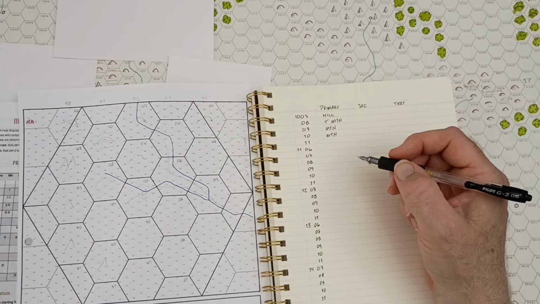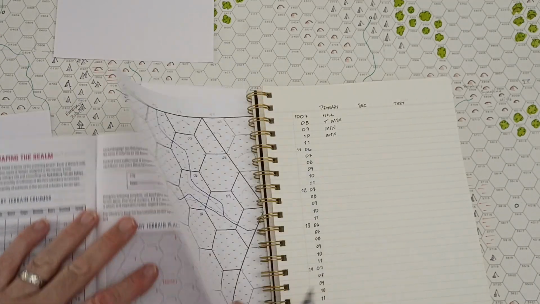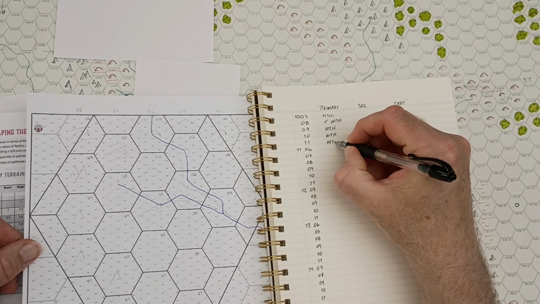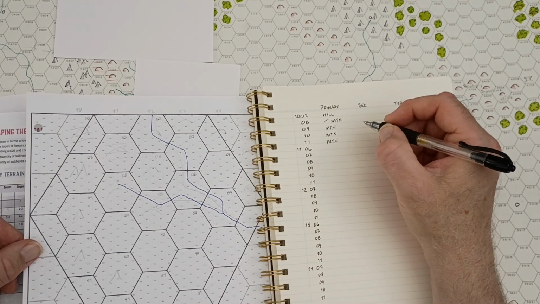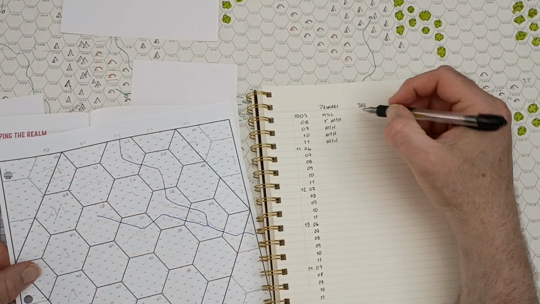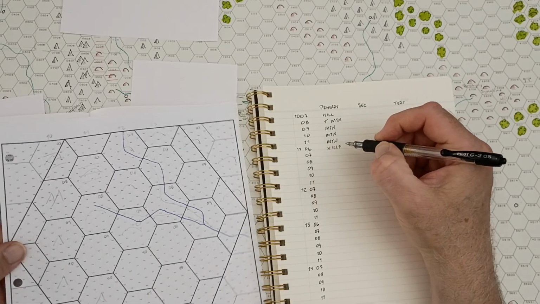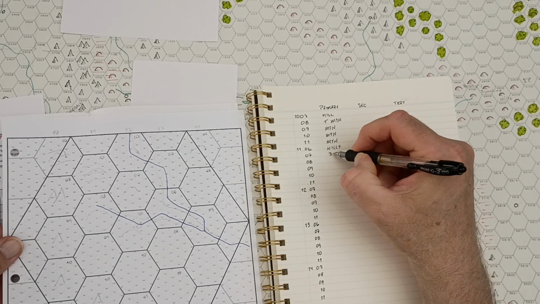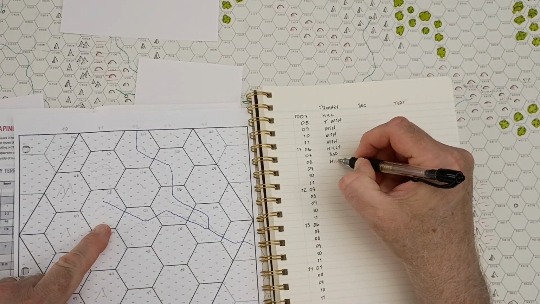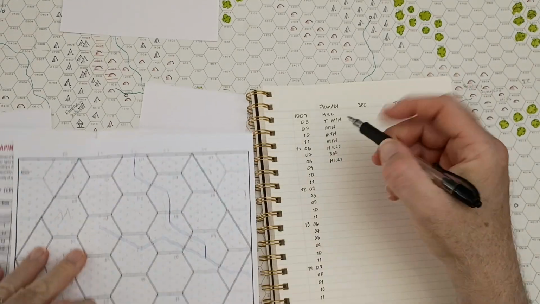1010 is mountain. And 1011 is also mountain. And 1106 is hills. 1107 is badlands. 1108 is hills. 1109 is grassland.